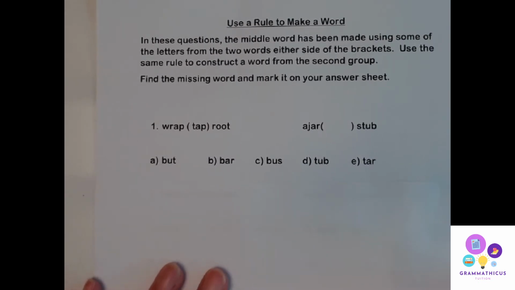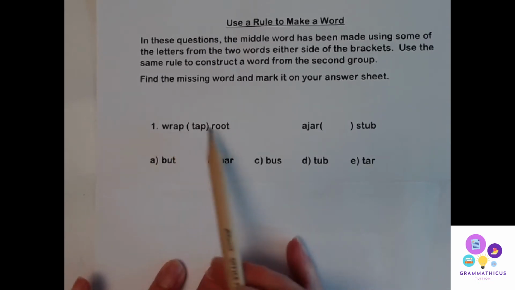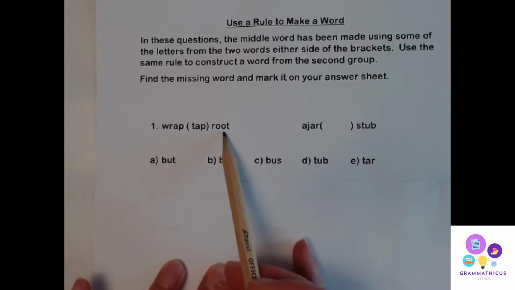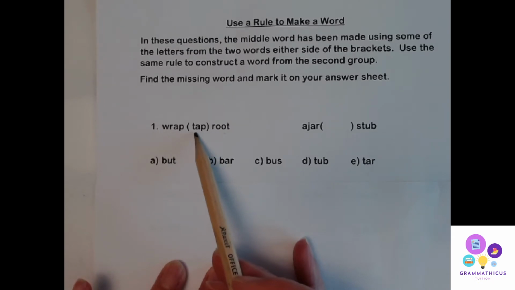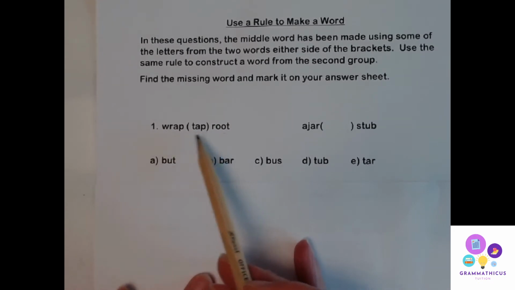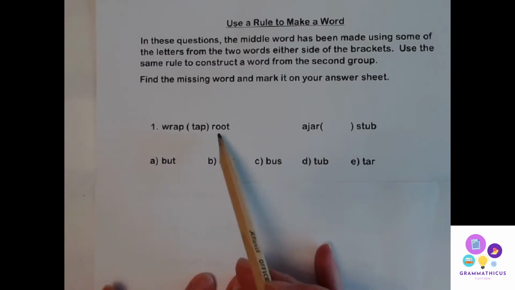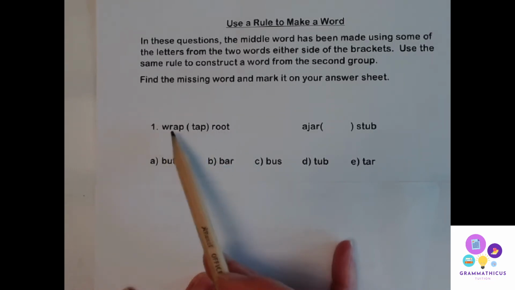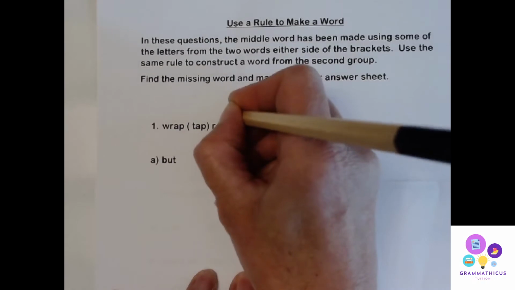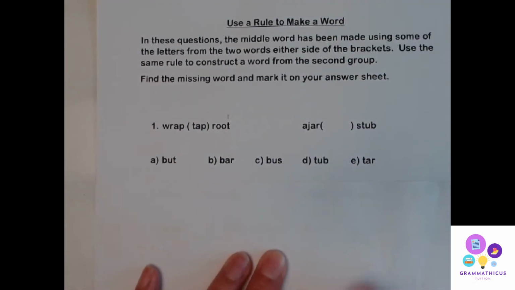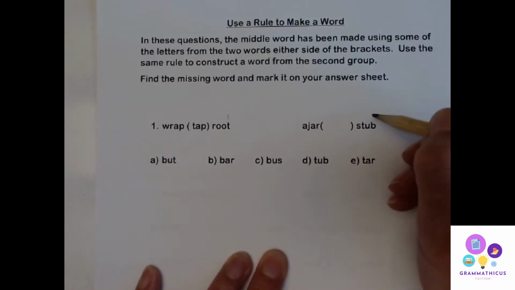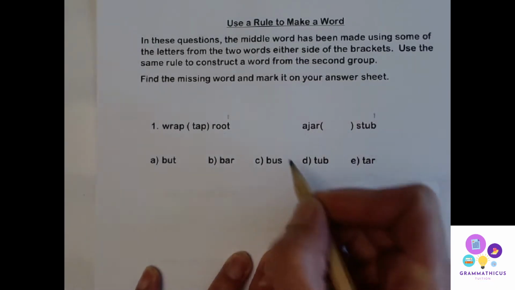Okay, let's have a little look at the first question and see what we've got to do. We've got to use the two words on either side of the brackets to construct the word in the middle. Now the word I've got to make is the word tap. If I look carefully, I can see that I only have one letter T in the words on either side. The T is the fourth letter of the second word. That's where it's come from. I'm going to go to the same position in the second word, the last letter, and I can see that that's a B.